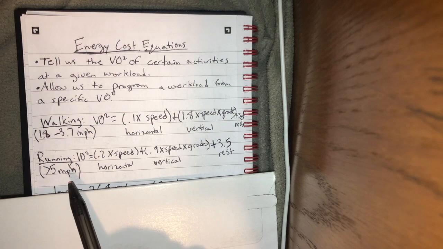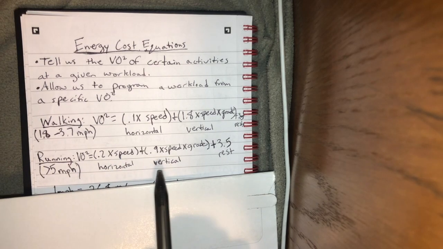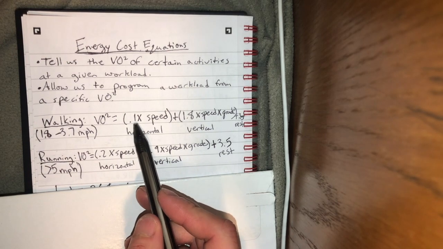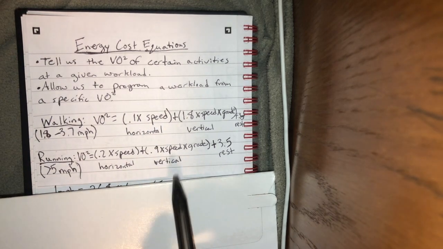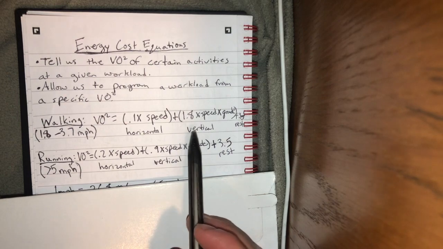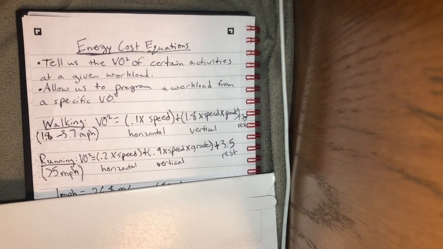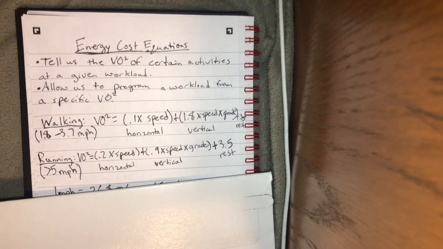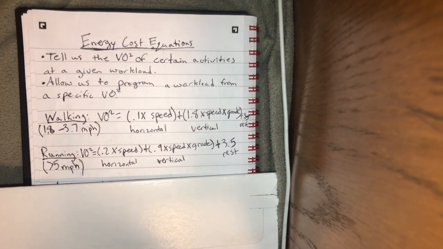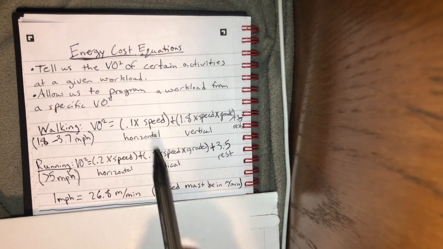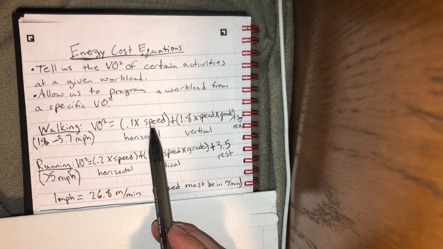And down here for the running, it's a very similar equation. Some of the numbers are flipped, so there's a 0.2 instead of a 0.1 times the speed, and there's a 0.9 instead of a 1.8 for the vertical speed term. So those are the only two major differences. The rest is pretty straightforward, and it's just plug your information into your calculator, and you're pretty much good to go.